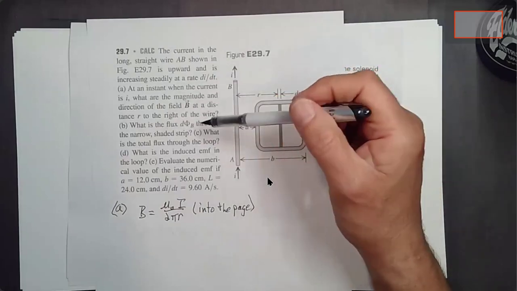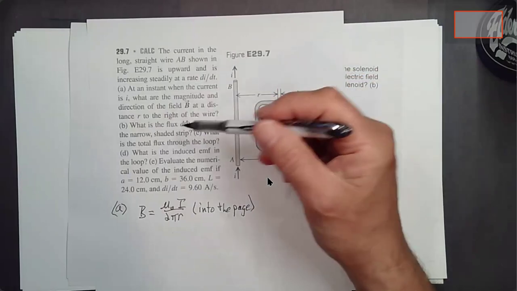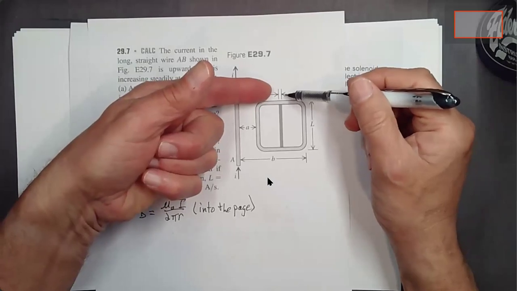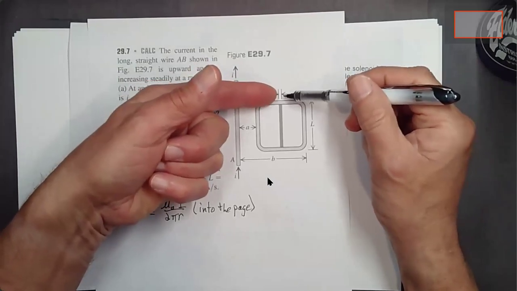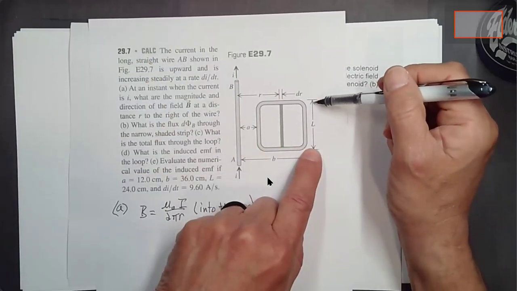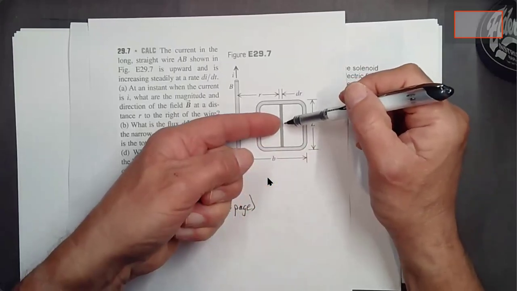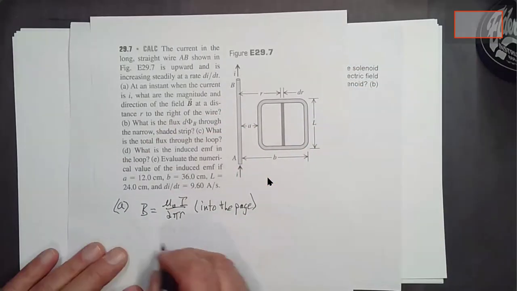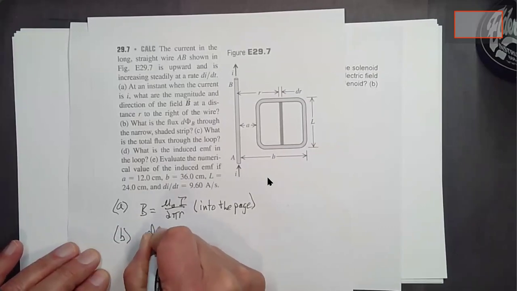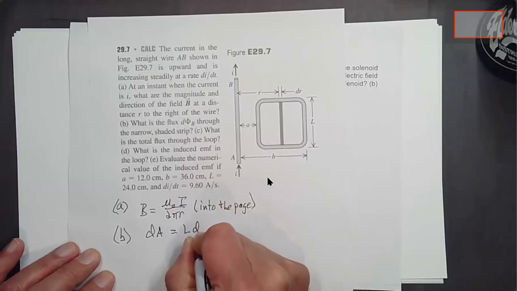Okay, what's the flux dΦ of B through the narrow shaded strip? Well, the narrow shaded strip here has a width dr and a length L. So its area is going to be that length times the width, or L dr. This is for part B, and this will just be a dA in this case: L dr.